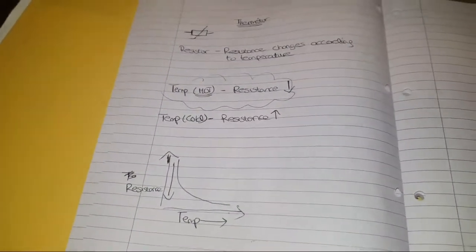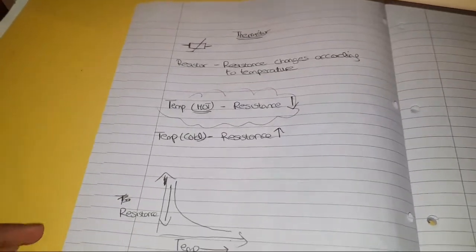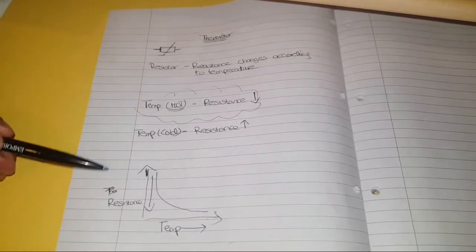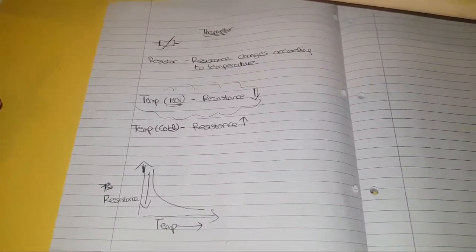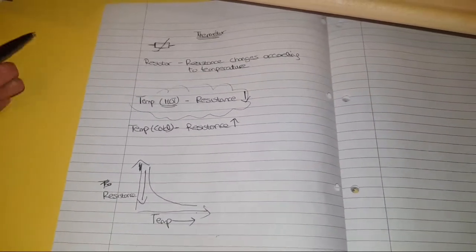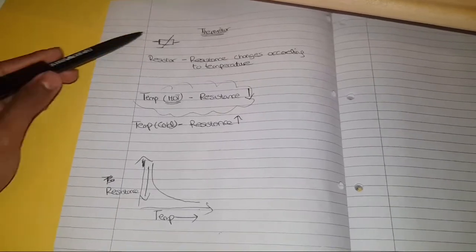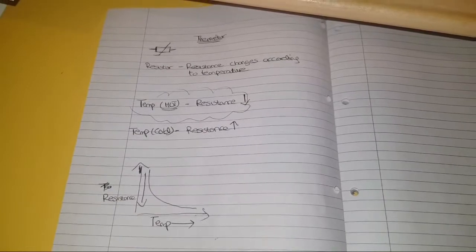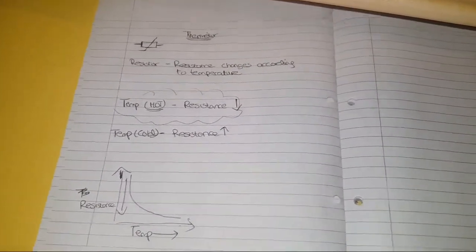Okay, now calculation questions. Are you guys okay with this, or do you need more time to copy this? This is anywhere from grade 7 onwards, to be fair. These are quite hard concepts. Okay, that's good.